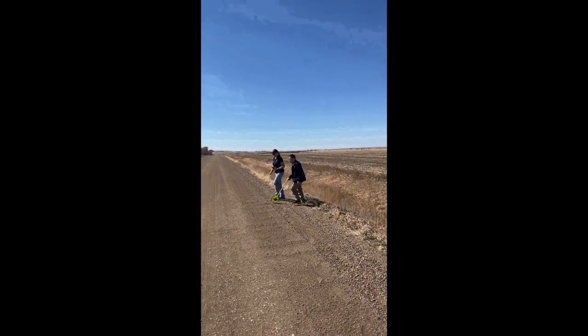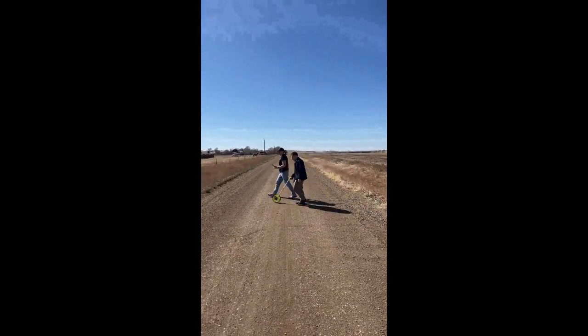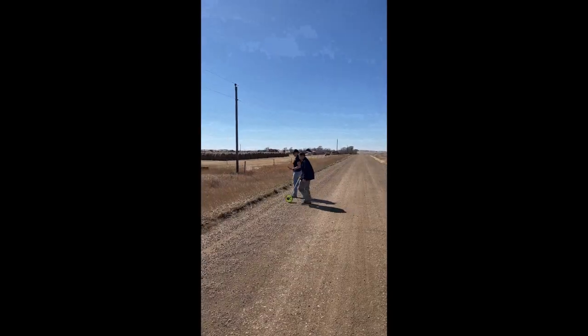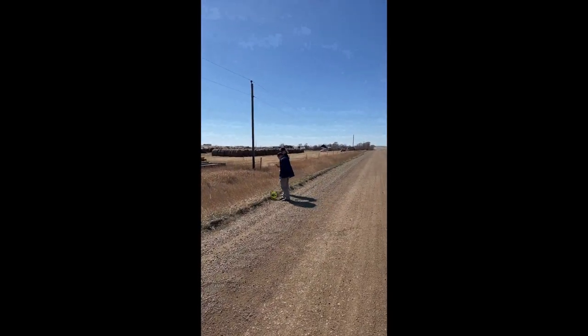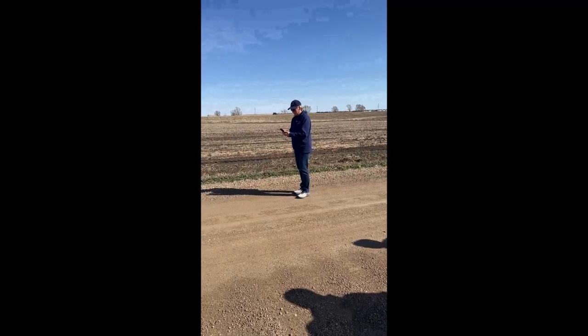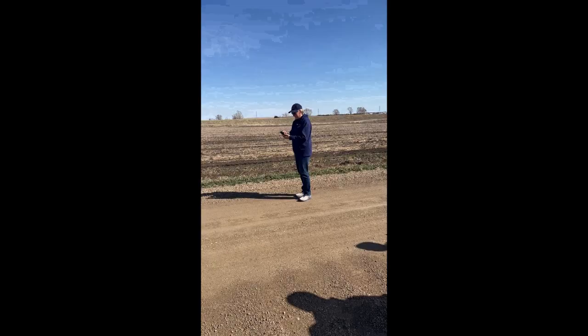Start out by getting the width of the damaged part of the road, which may or may not be the full width of the road. Next, start at one end of the road damage.